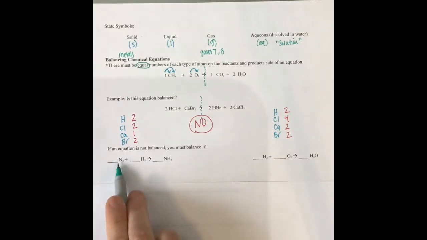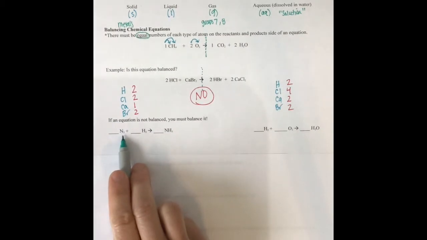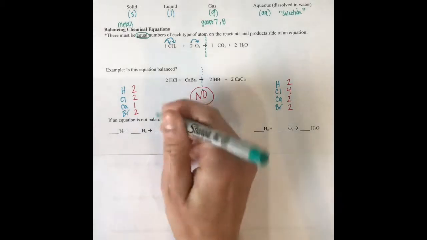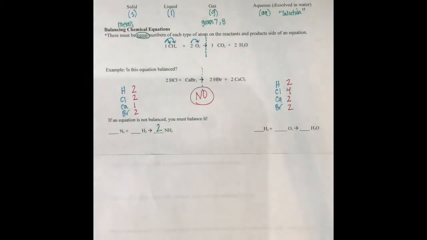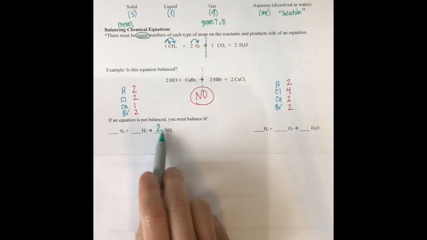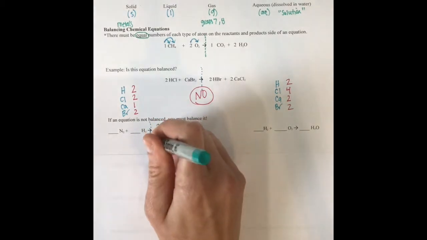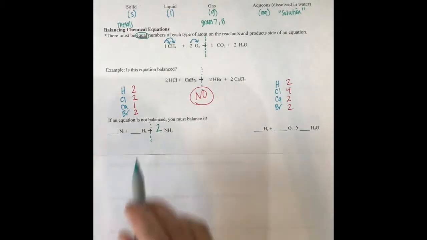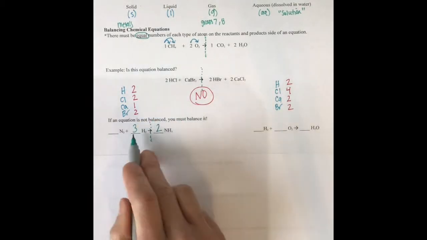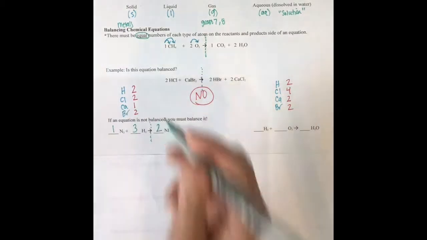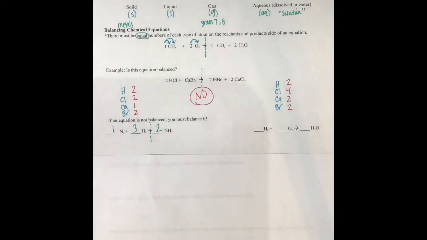If we look at this first example here, I'm going to start with nitrogen. I see I have N2, or 2 nitrogens, and over here I only have 1. So in order to make 2 of them, I need to put a 2 out in front. Oh, well, look what that did to my hydrogens. Now I have 2 times 3, I have 6 of them on the product side. 3 times 2 will give me 6 on the reactants. And then I fill in a 1 for what's left.